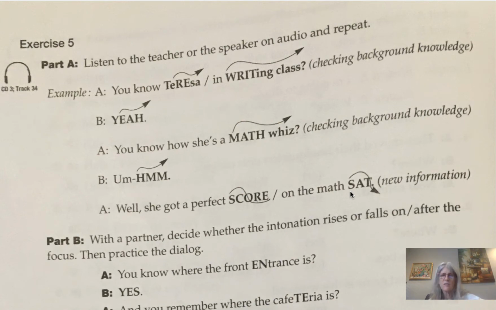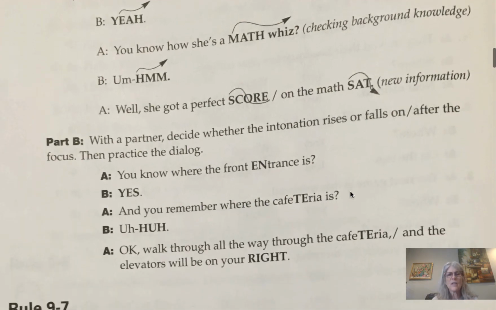New information I'm giving you. I'm not checking your background knowledge anymore. Now I'm sharing new information with you. Okay? So you can go ahead and do the dialogue.